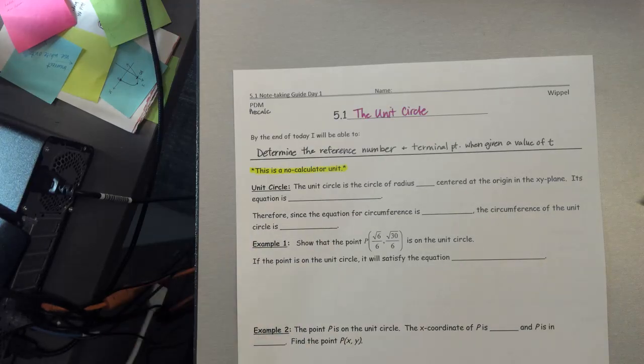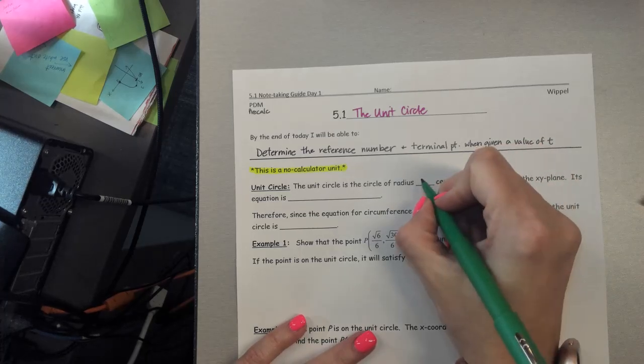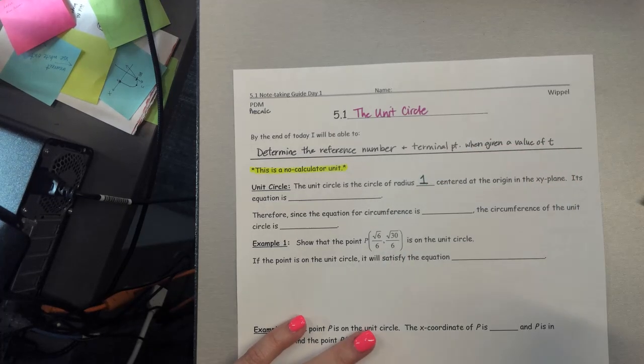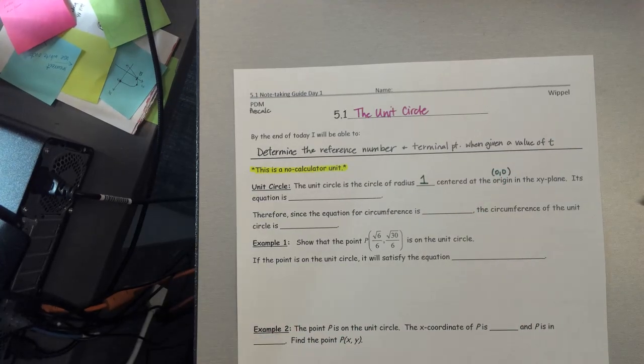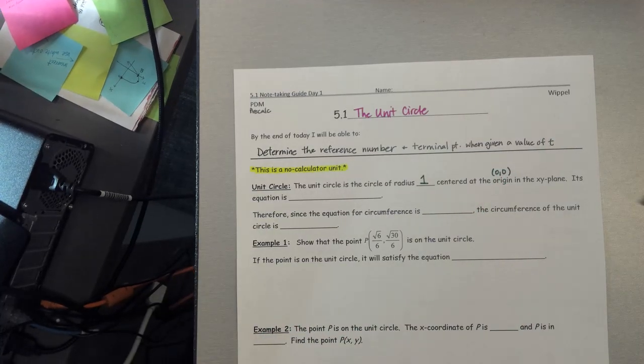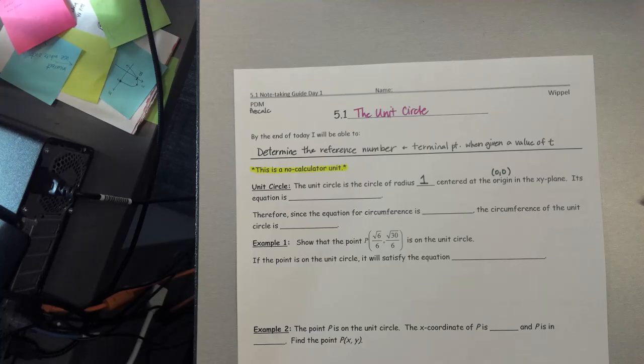So remember, we just said the unit circle is the circle of radius what? 1. It is centered at the origin in the xy plane. So the origin is 0, 0. Its equation is, so in order to fill out the equation, you have to know the equation of the circle.